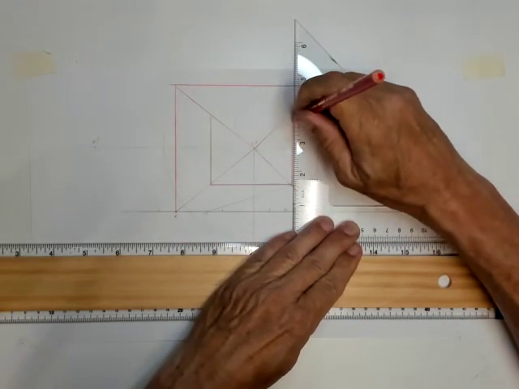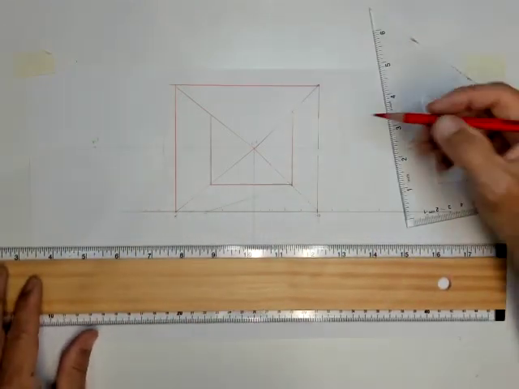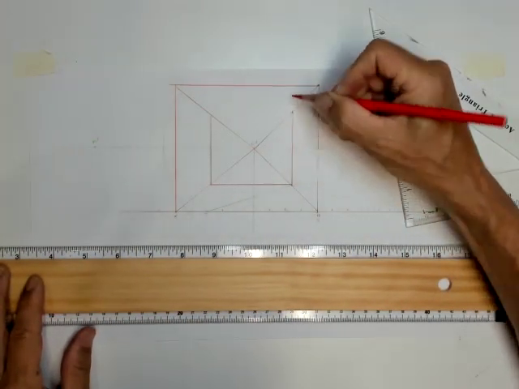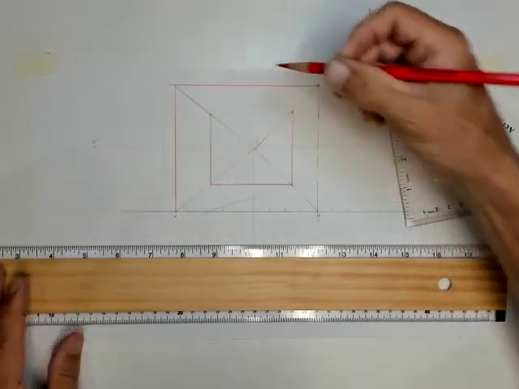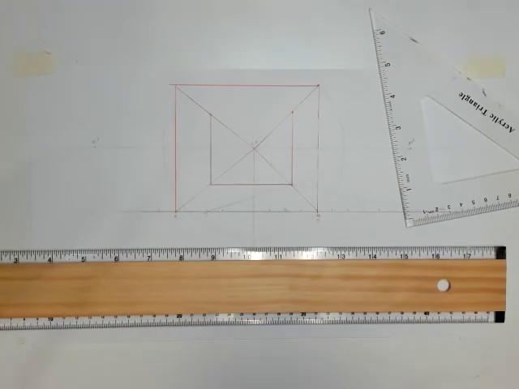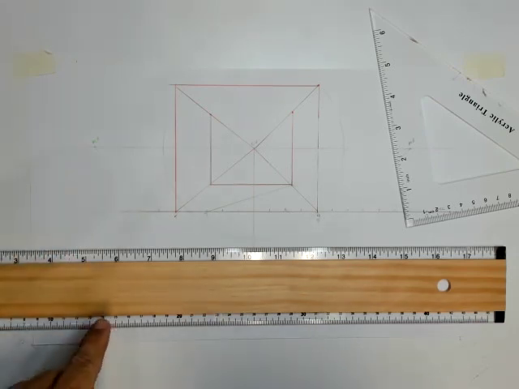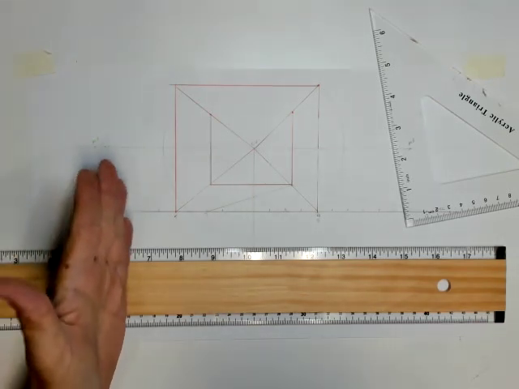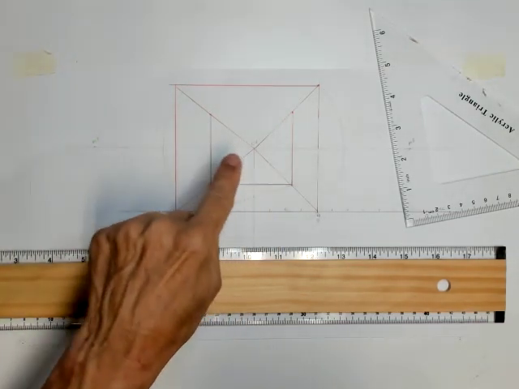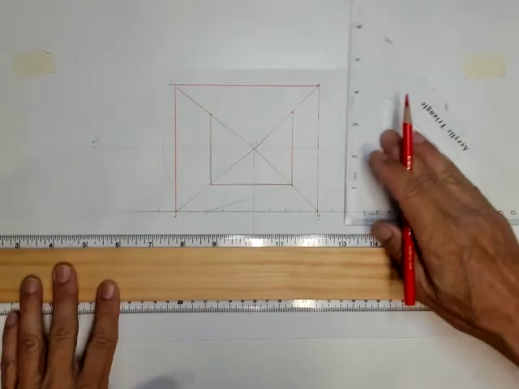Now this last line, if I make a horizontal line, this point and that point should line up with each other. And if they don't, that means that something is wrong. And that thing that's probably wrong is that one or more of these lines are not straight.